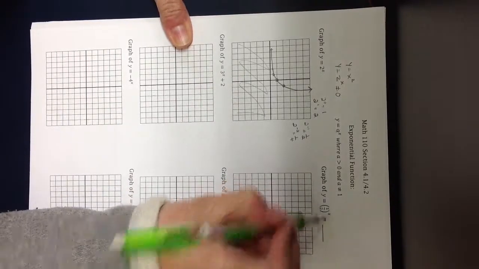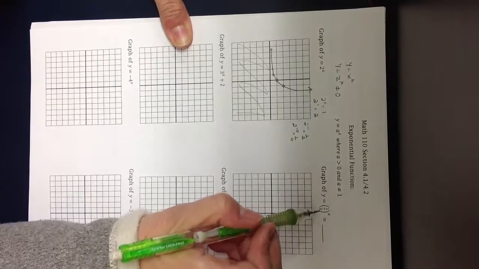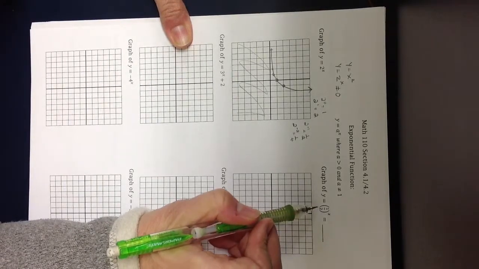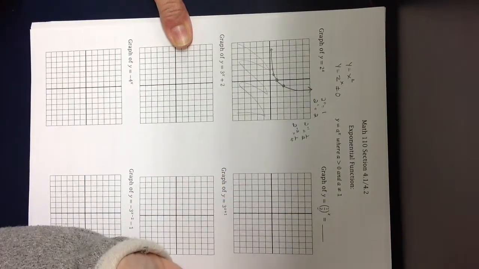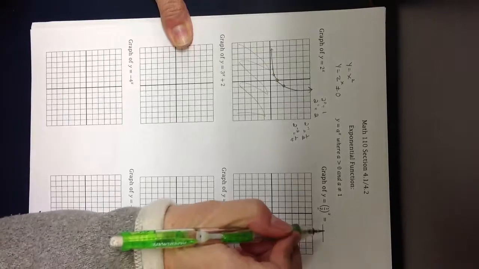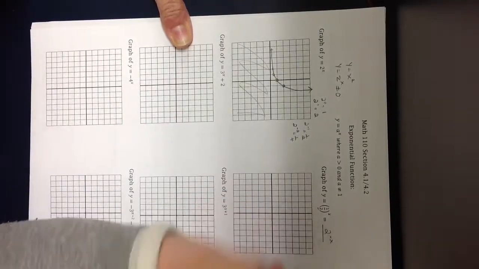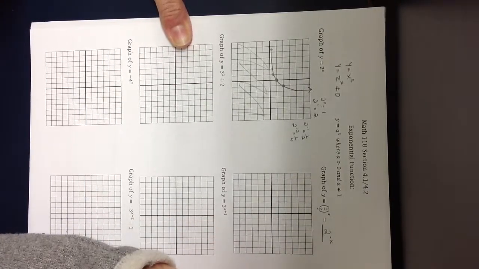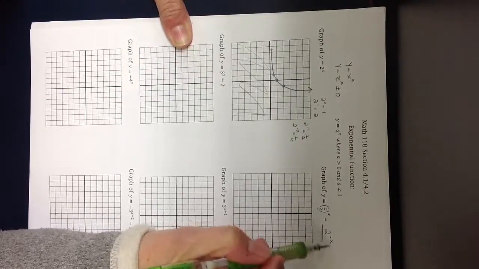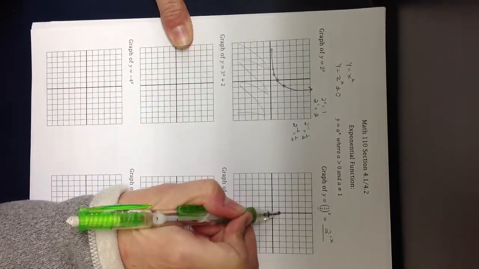If you graph 1/2 to the x, then you are taking a number that's greater than 0 and not equal to 1 and raising it to the x power. That's an exponential. However, there's another way to think about this, and that is 2 to the -x. Because 1/2 raised to the x is the same as 2 raised to the -x. So sometimes your exponential functions look like this, and the point that will not change is this point right here.